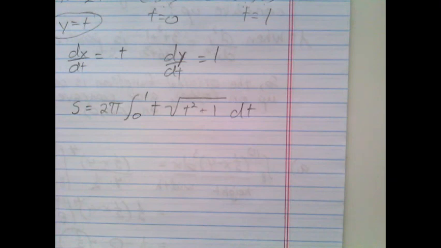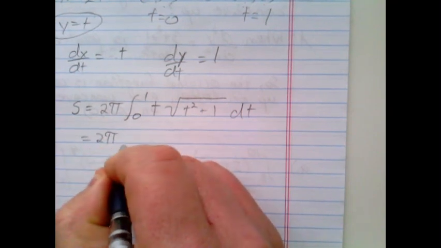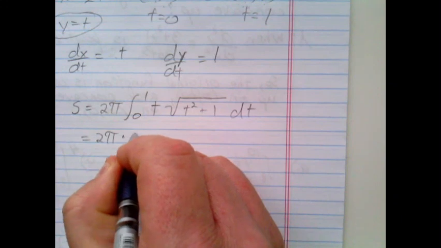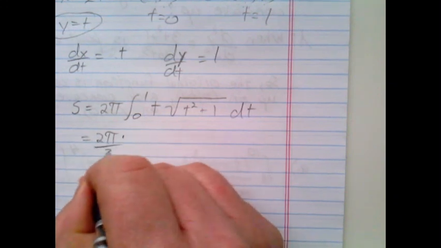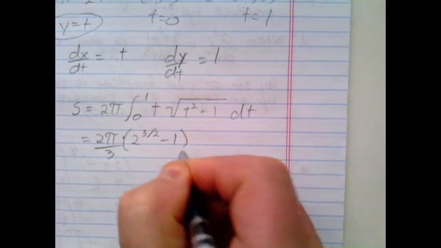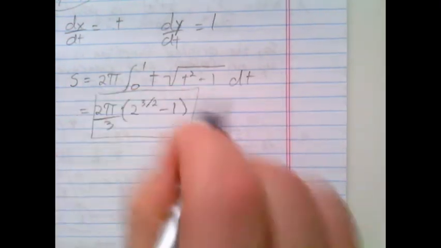It looks like the only difference is that this time it's going to be multiplied by a 2 pi. You know what? I take it back. I'm a genius. So 2 pi times, let's factor out the 1/3 and put it under there, 2 to the 3/2 minus 1. There we go. There's our lateral surface area.